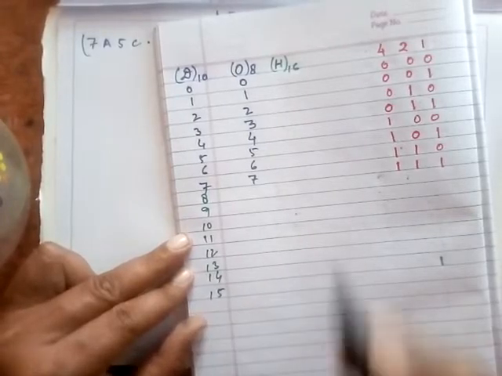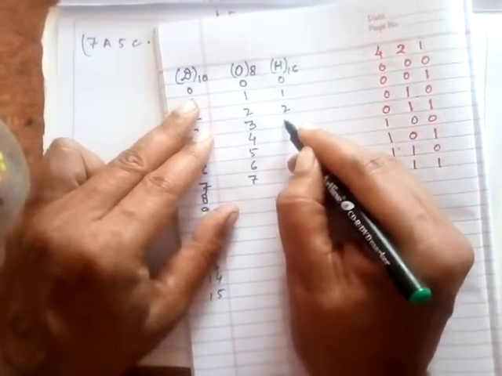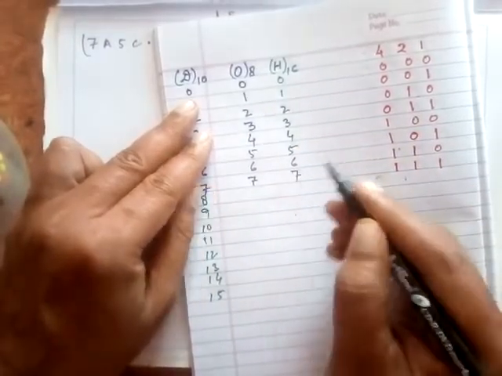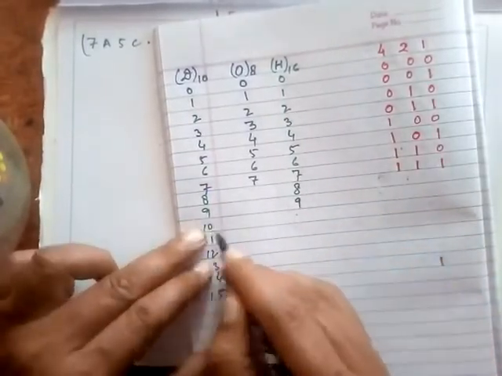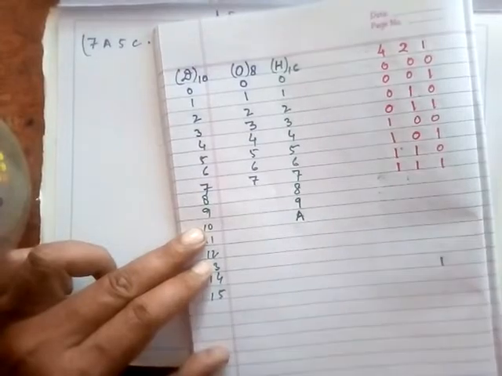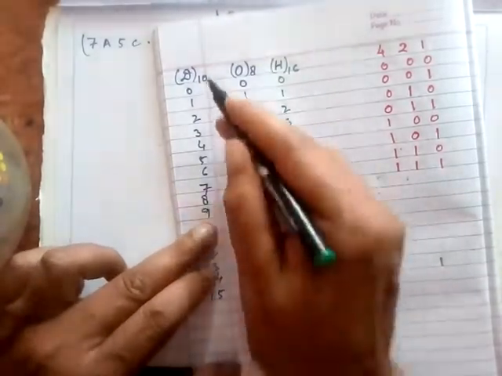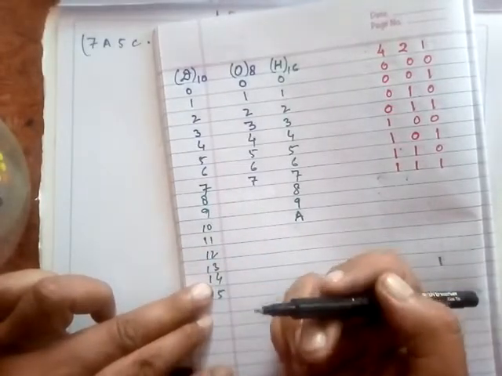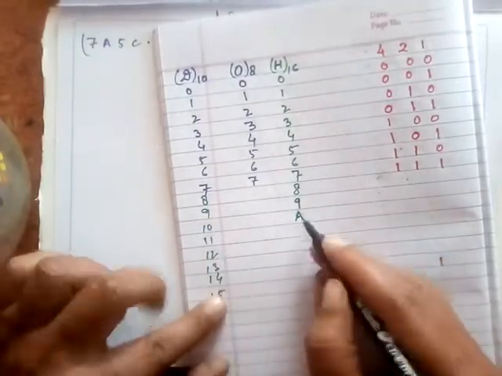How to represent this? Of course, in hexadecimal 0 corresponds to 0, 1, 2, 3, 4, 5, 6, 7, 8, 9. 10 in decimal corresponds to A in hexadecimal. In decimal, if you have a number more than 9, you need 2 digits. Above 99, you need 3 digits. But here, even above 9, up to 15 can be represented by a single digit.